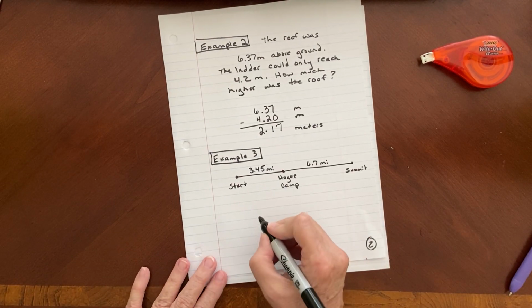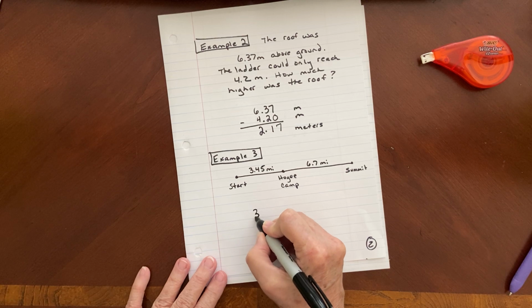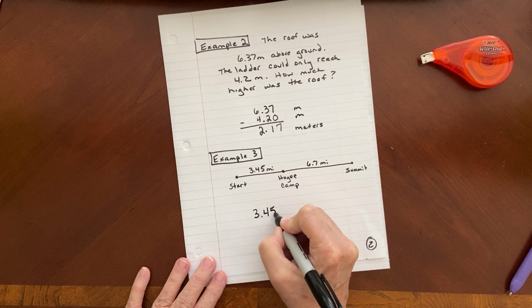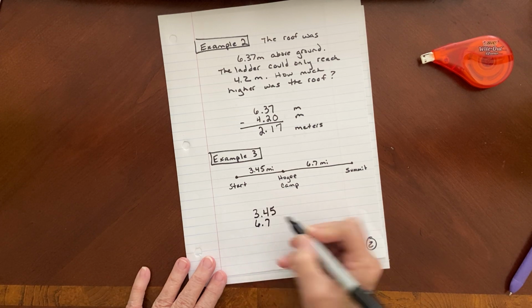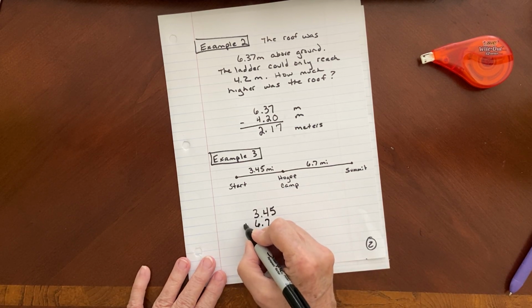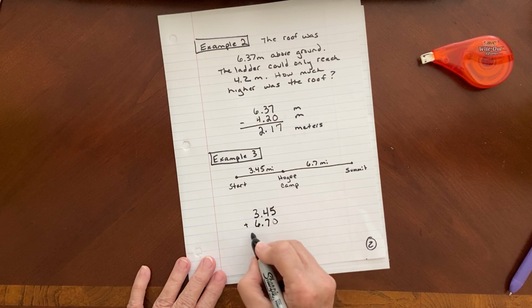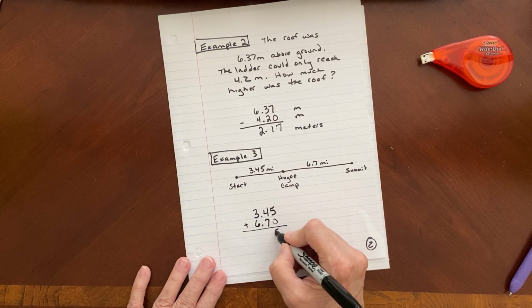Okay, I didn't set up my decimals this time, but I'm going to remember to line my decimals up. So my 6 goes here, my 7 goes there, right? And I'm going to add them. I can add a 0. I can just add them up.